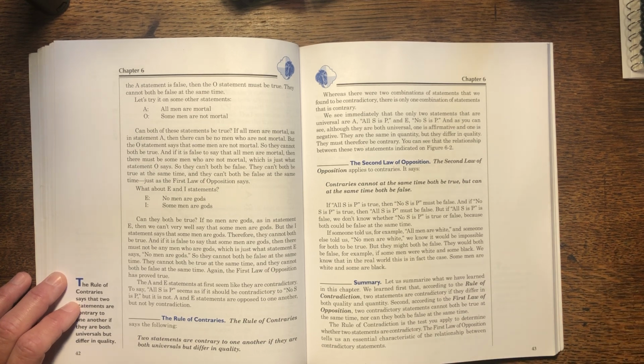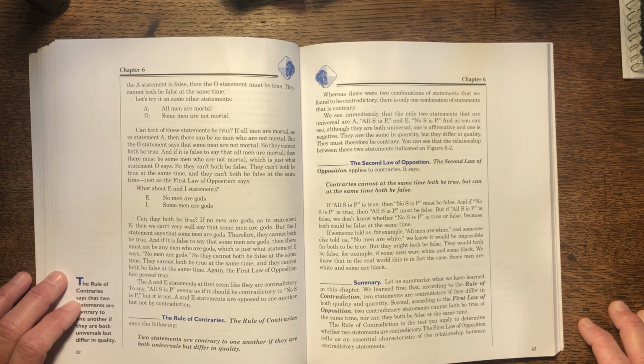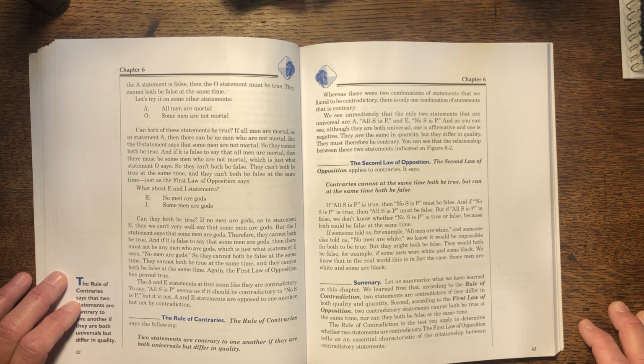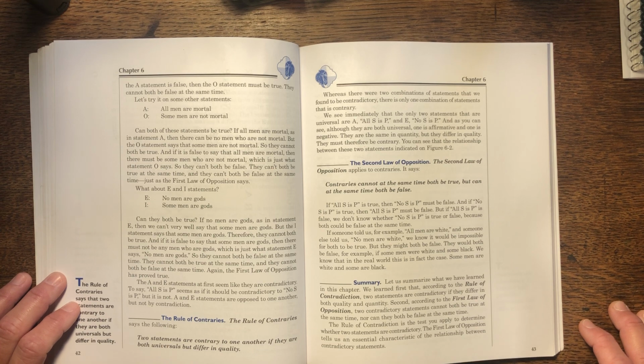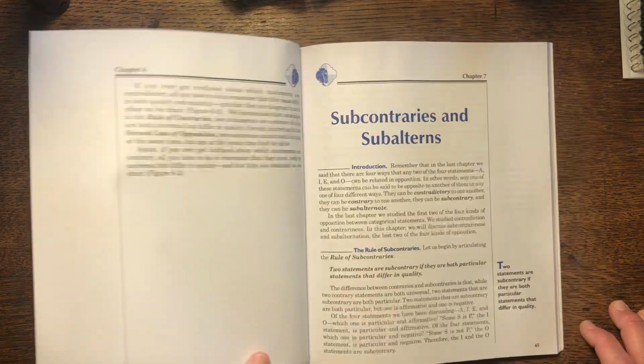Summary. Let us summarize what we have learned in this chapter. We learned first that according to the rule of contradiction, two statements are contradictory if they differ in both quality and quantity. Second, according to the first law of opposition, two contradictory statements cannot both be true at the same time, nor can they both be false at the same time. The rule of contradiction is a test you apply to determine whether two statements are contradictory. The first law of opposition tells us an essential characteristic of the relationship between contradictory statements.